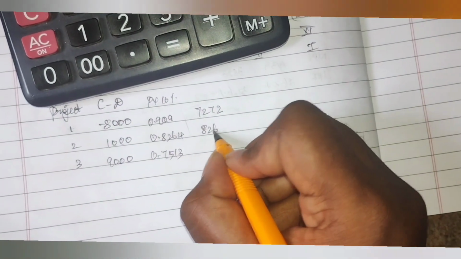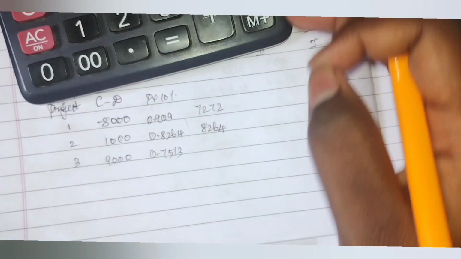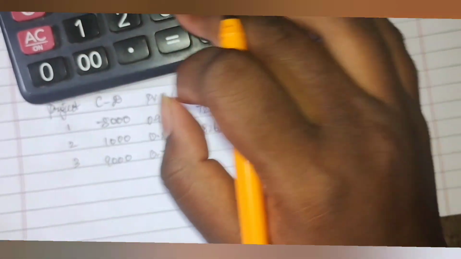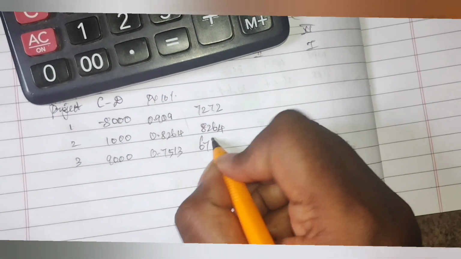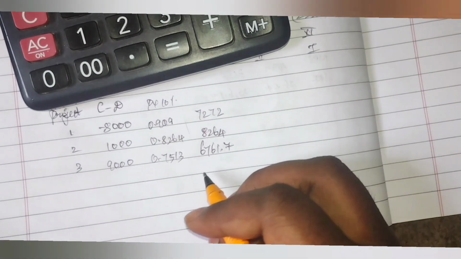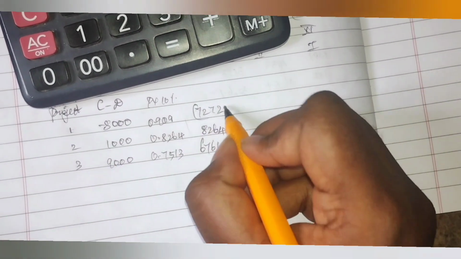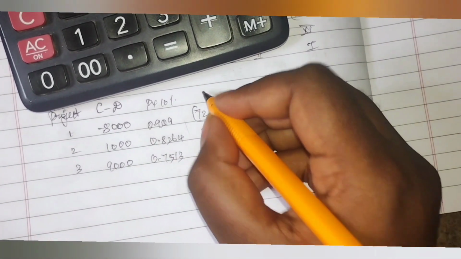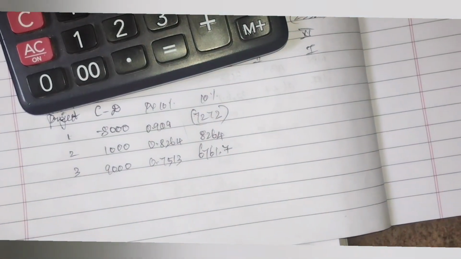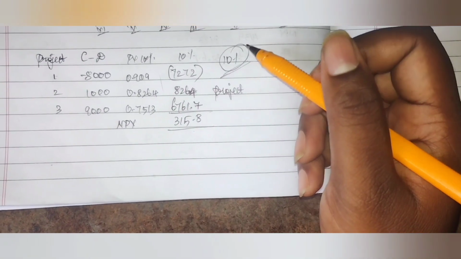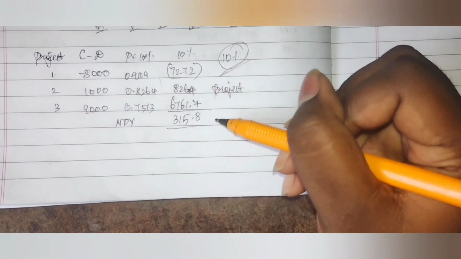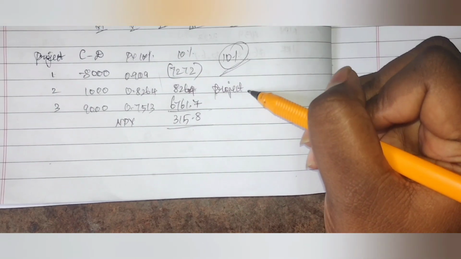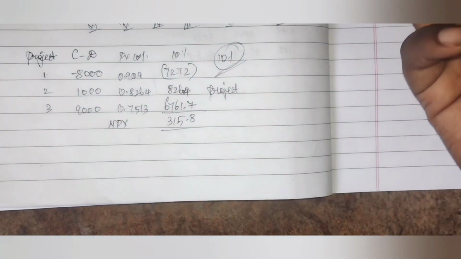Minus 8,000 into 0.909 is 7272, 1000 into 0.8264 will come to 826.4, 9000 into 0.7513 comes to 6761.7. This is negative, this is positive. Hence project C should be accepted at 10%. See you in the next video.